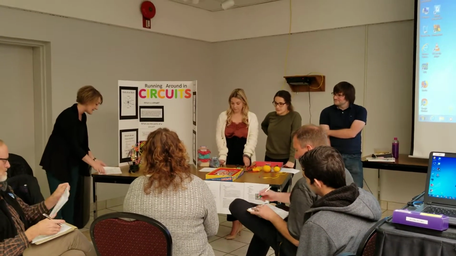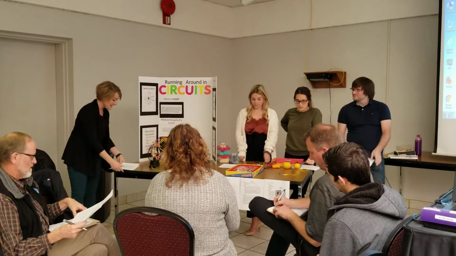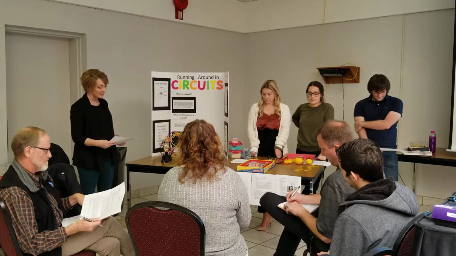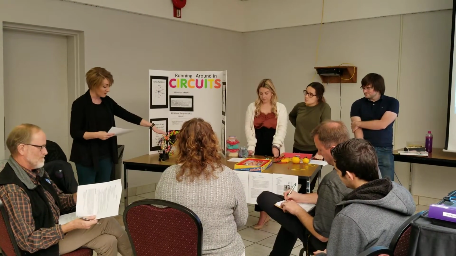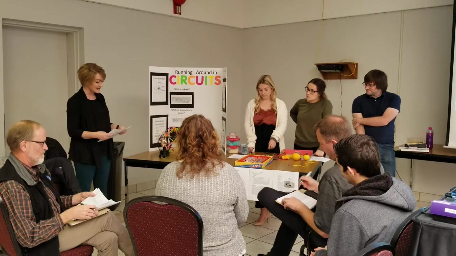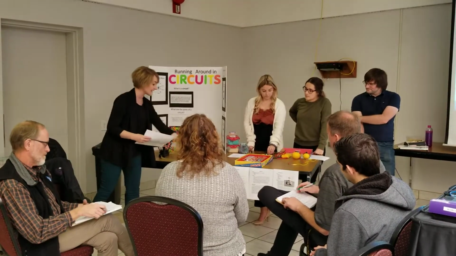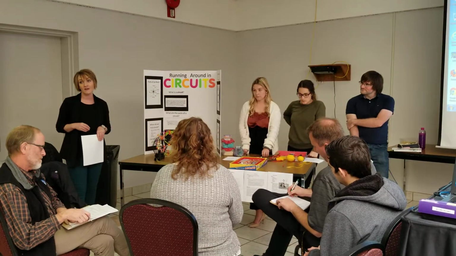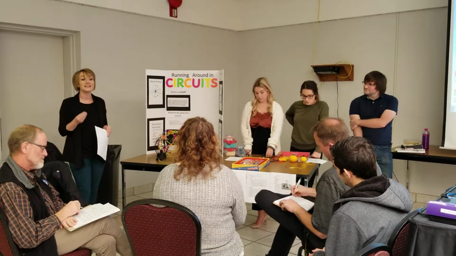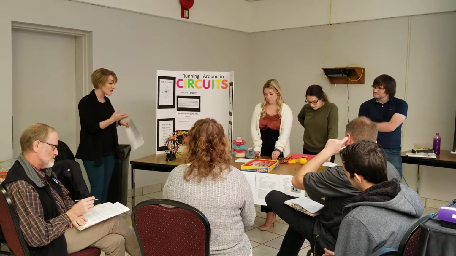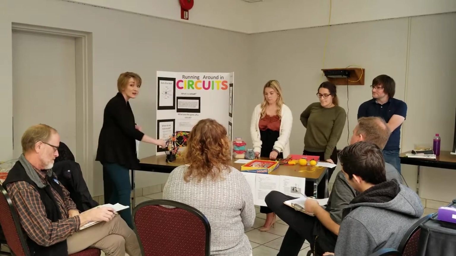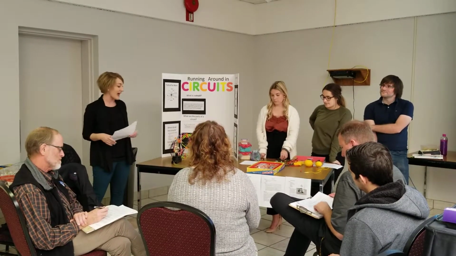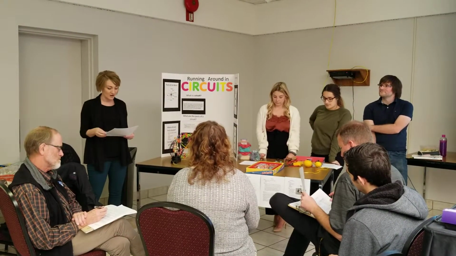Now, a circuit is a path in which an electric current runs through a power source like a battery and through components like a light bulb. An electric current is the movement of electrons, like I said, through the wire. But they can only move through a wire, like a copper wire, because it's a conductor. If we had something in our circuit that didn't allow the electrons to move through it, then that would be called an insulator.